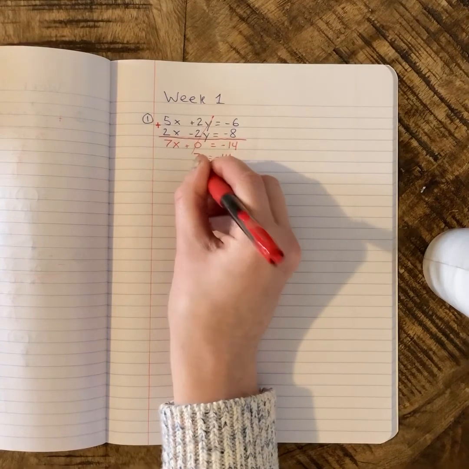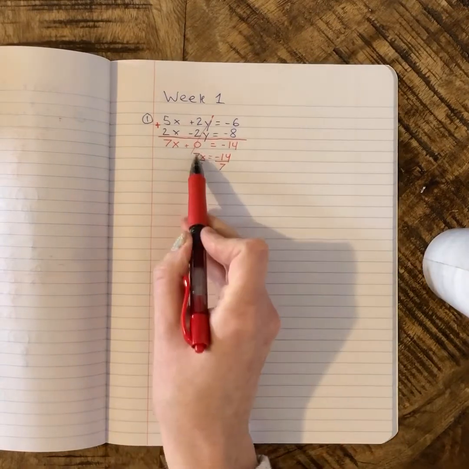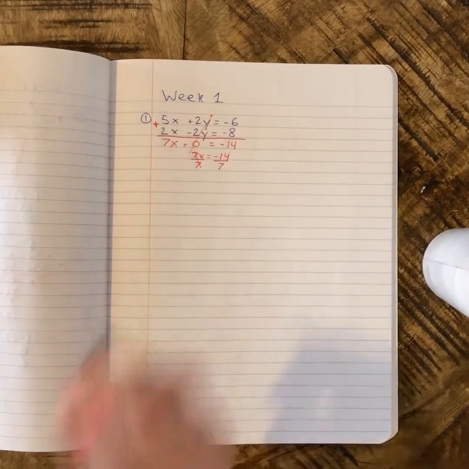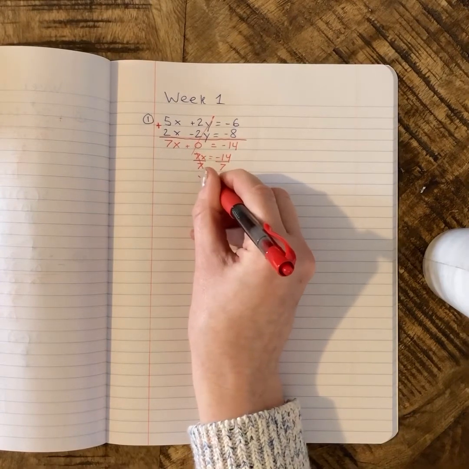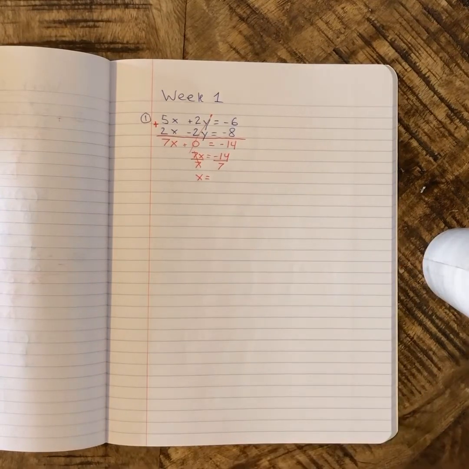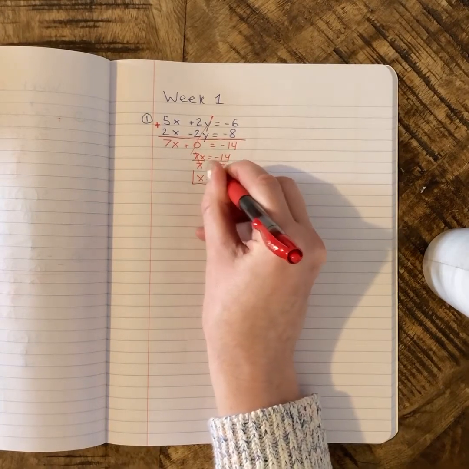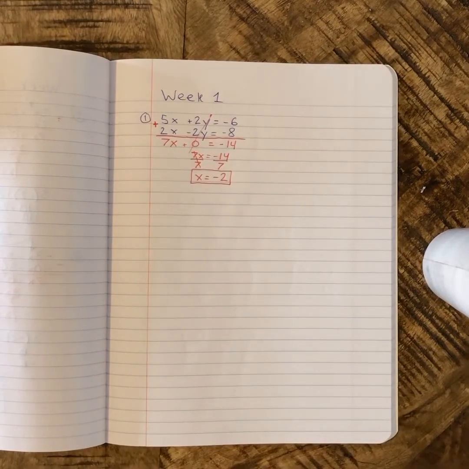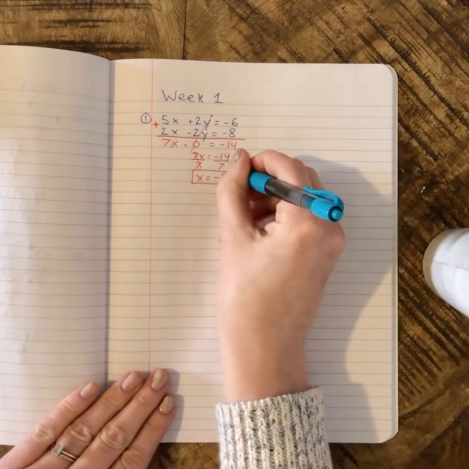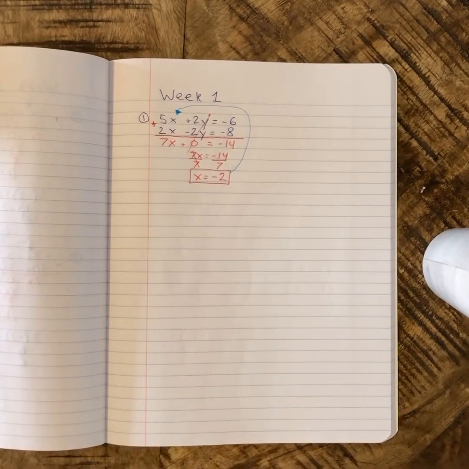I can divide each side by 7. That 7 divided by 7 is going to cancel out, and we're going to be left with x. Negative 14 divided by 7 gives us a negative 2. I now have that my x value for this equation is x equals negative 2. I'm going to take that and plug it in and substitute it into either equation. I'm going to go ahead and try plugging it in to the top equation up here.